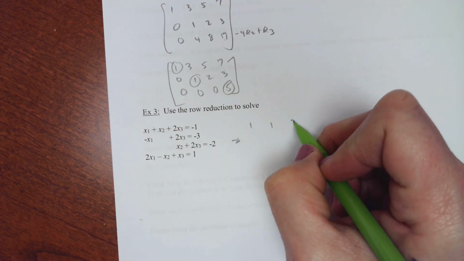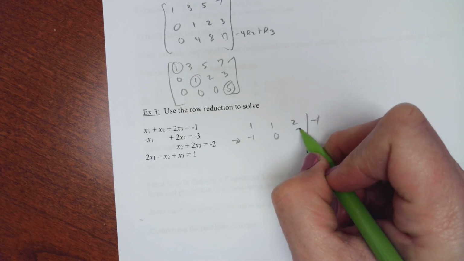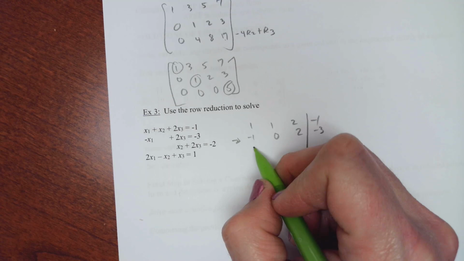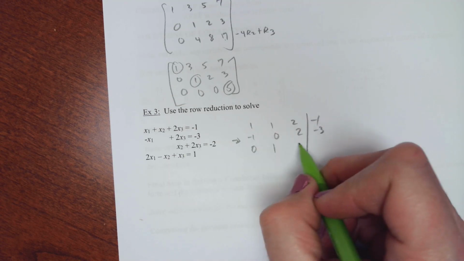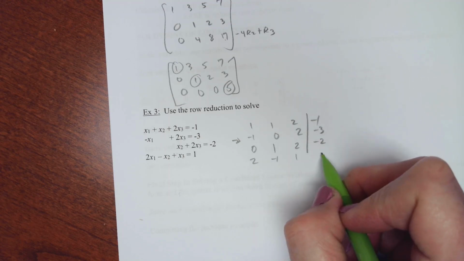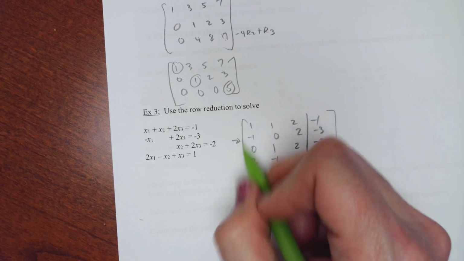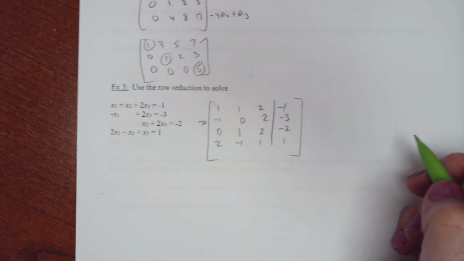So 1, 1, 2, negative 1, negative 1, 0, 2, and negative 3. I got 0 x1, 1 for x2, 2 for x3, and negative 2. I got 2, negative 1, 1, and 1. So basically, I have 4 equations, but only 3 variables. One of these equations is going to go away. I don't need 4 equations for 3 variables. So let's see what happens.